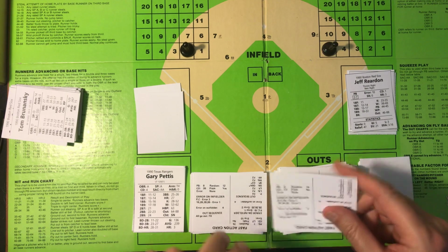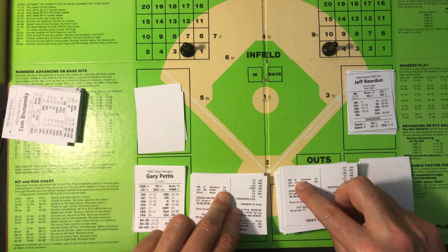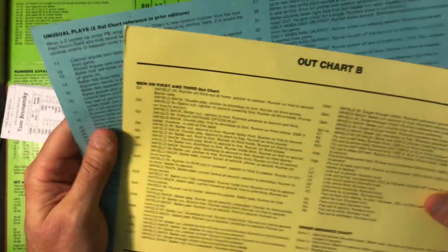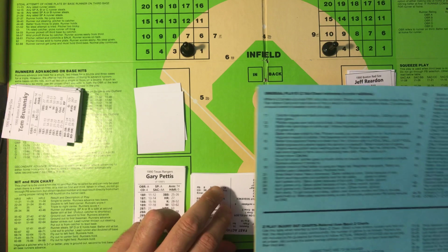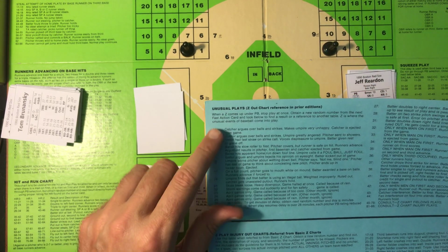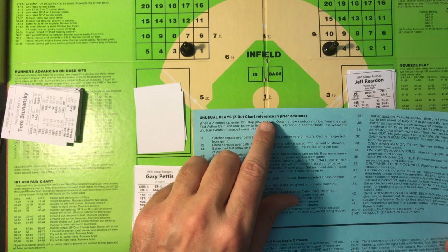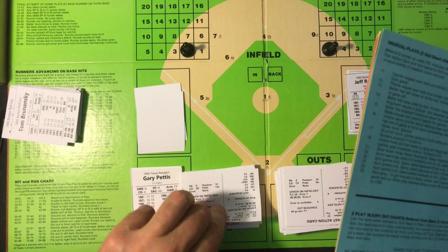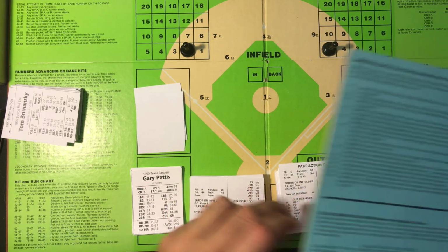Here's the pitch from Reardon. It's a Z. Okay, let's go to the Z chart. I don't normally do this, but I'm starting to do it now just to have fun and break it up. I'm going to pull a card for a number. It's on the Z chart right here. An unusual play, Z chart, reference in prior editions. Don't know what that means, but I don't really care. All right, here goes. 52.